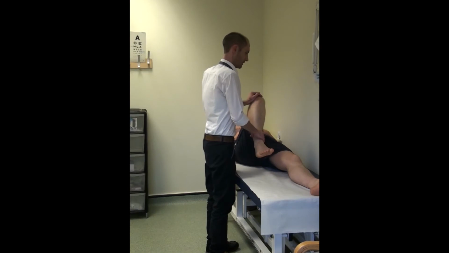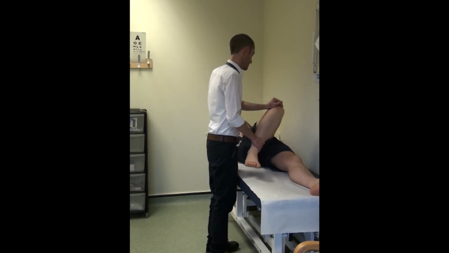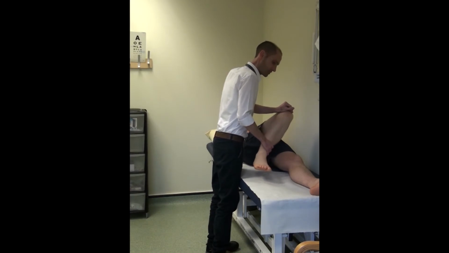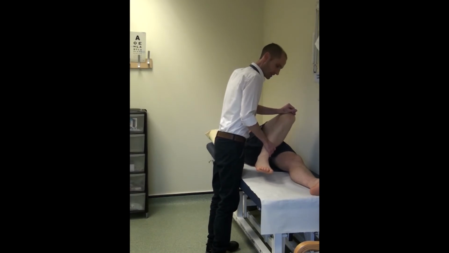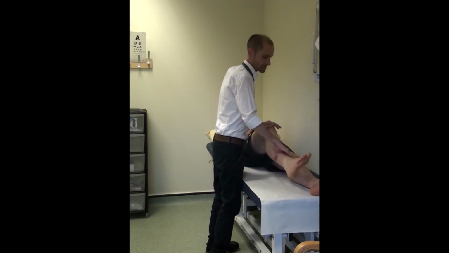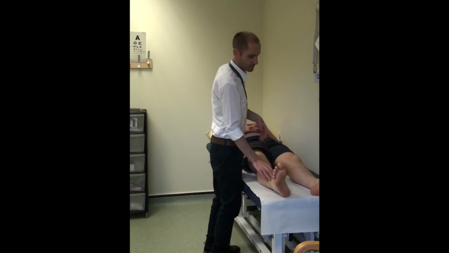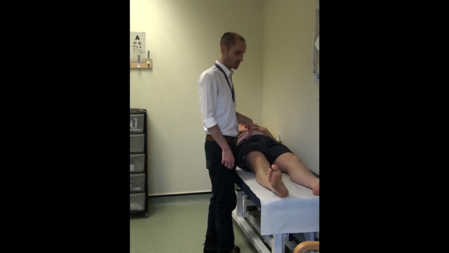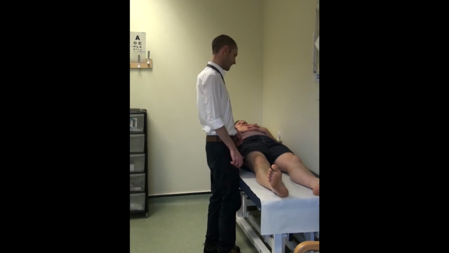Back up, and then we're going to do the FADIR test. So flexion, internal rotation, and adduction. We're looking for any stretch of the piriformis. Again, both of these tests have not really been shown to be sensitive or specific enough for diagnostics. Used more as a screening test, okay, to locate hip pathology.